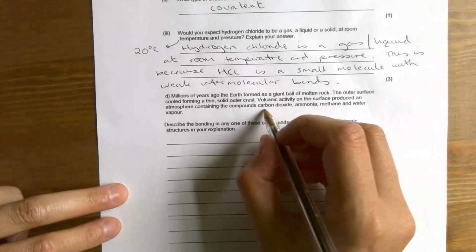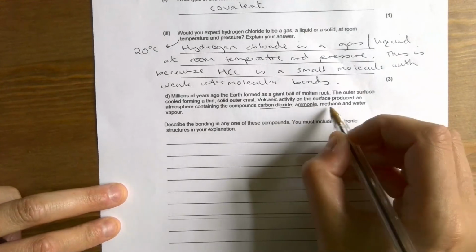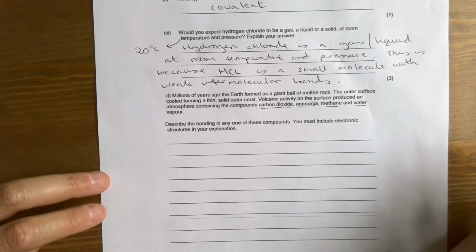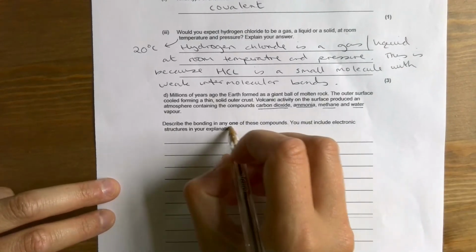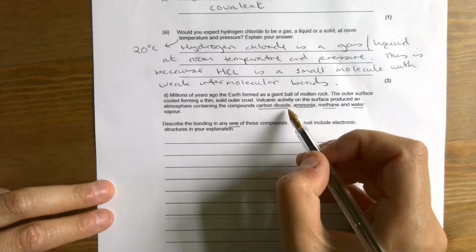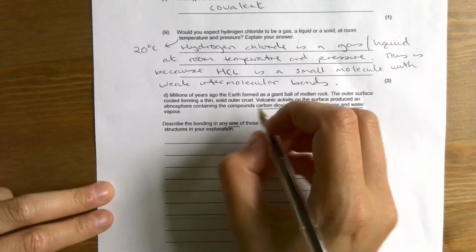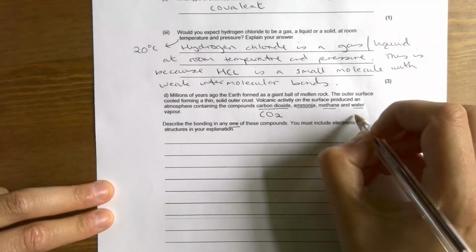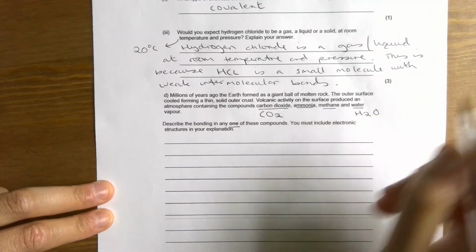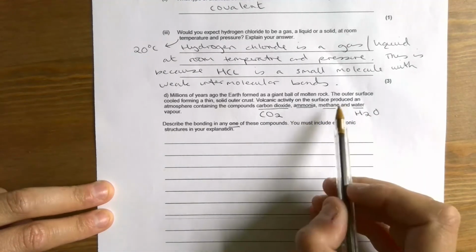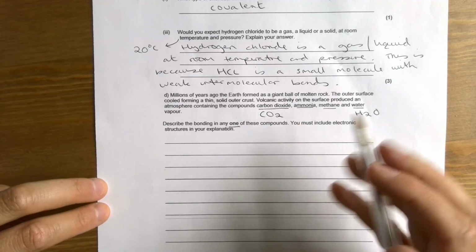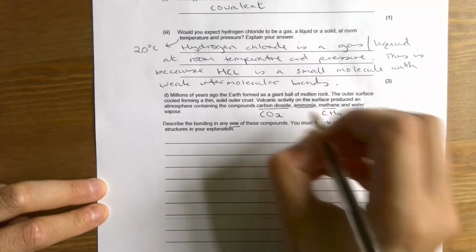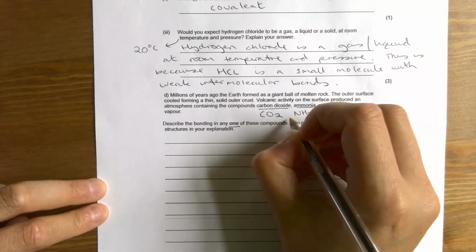So any one of these compounds, they're talking about carbon dioxide, ammonia, methane or water. So the first thing I'd be tempted to do, before I choose which one I talk about, is do I know the formula of any of these? Carbon dioxide, we should all know, and water, we should all know. So if you don't know ammonia or methane, that's fine, because we're only looking at one of these compounds. Just for reference, methane is CH4 and ammonia is NH3.